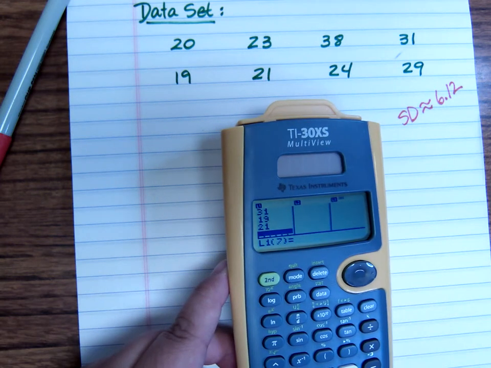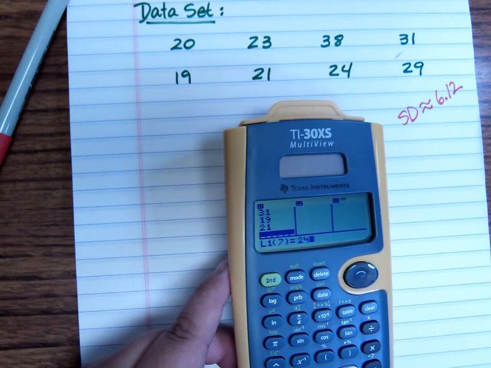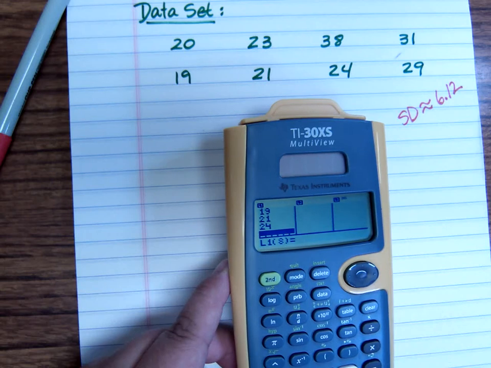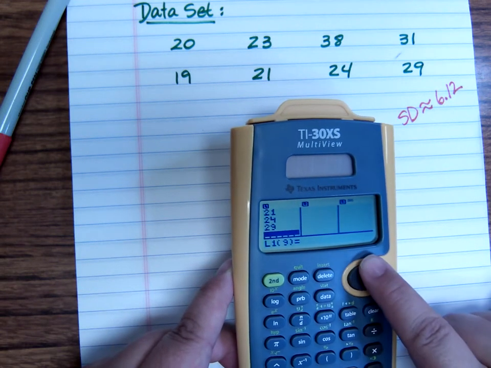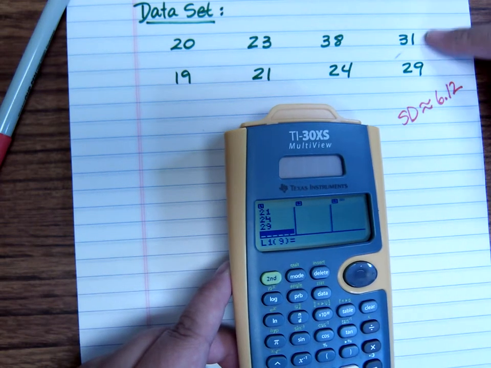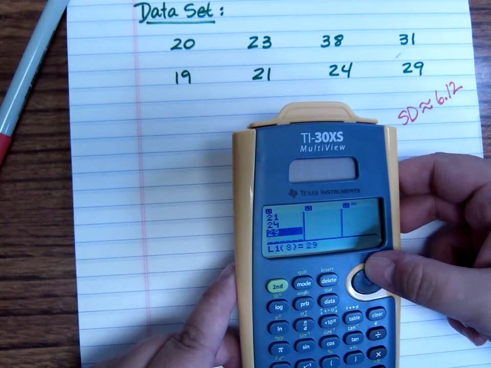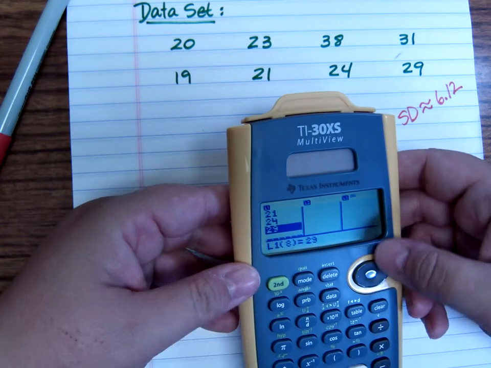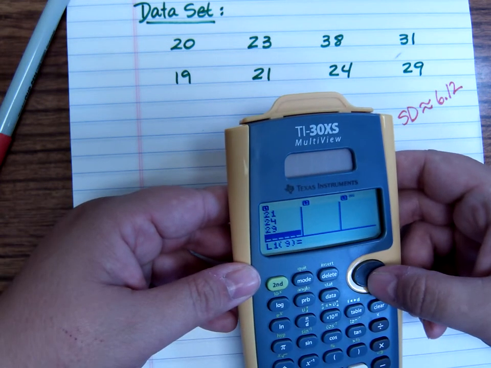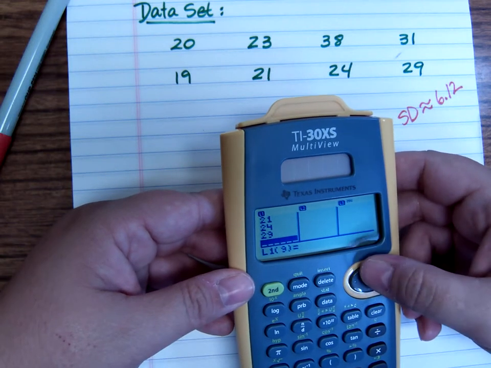19, 21, 24, and 29. It's never a bad idea to double check that you have the right number. There are 8 pieces of data here, and my last one, see how it says L1, 8? That's my 8th piece of data. And L1, 9 is empty because I don't have 9 pieces of data.